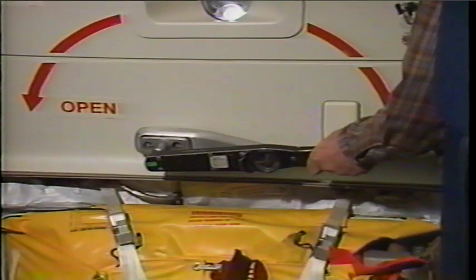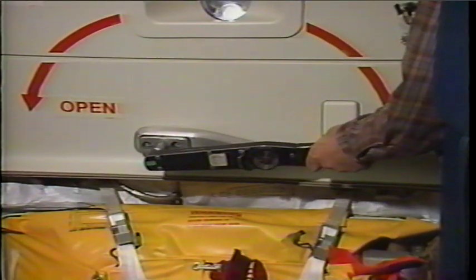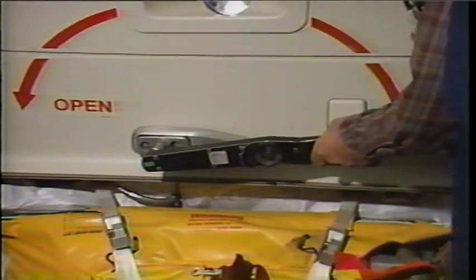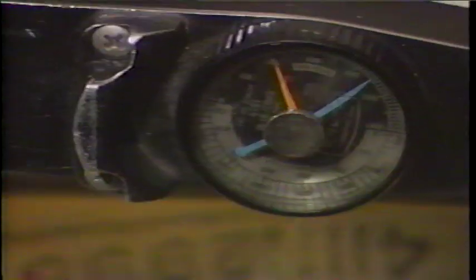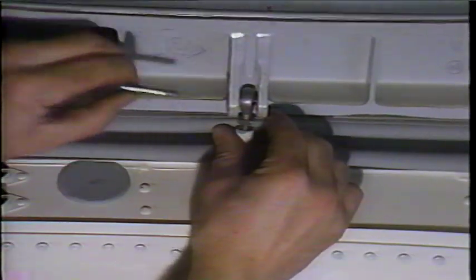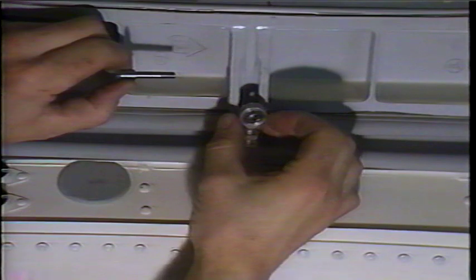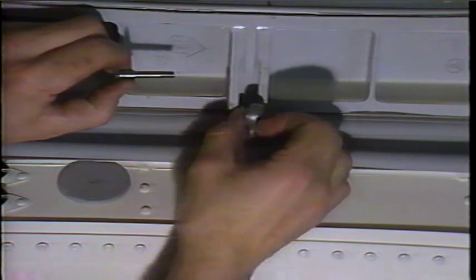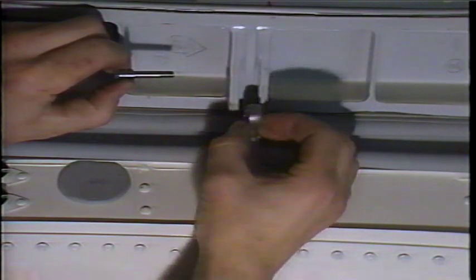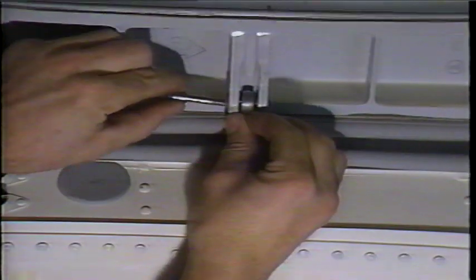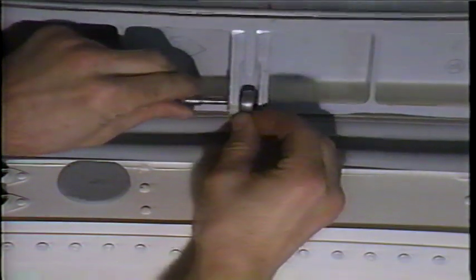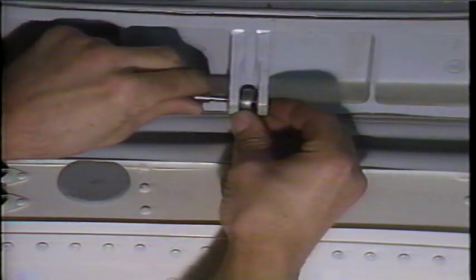If a torque wrench is used instead of a scale, the torque values are 200 inch-pounds or less to unlatch and 450 inch-pounds or more to latch the door. If the forces are not within these limits, adjust the upper gate push rod. Lengthening the push rod will increase the handle torque about 40 to 70 inch-pounds per 1/2 turn.